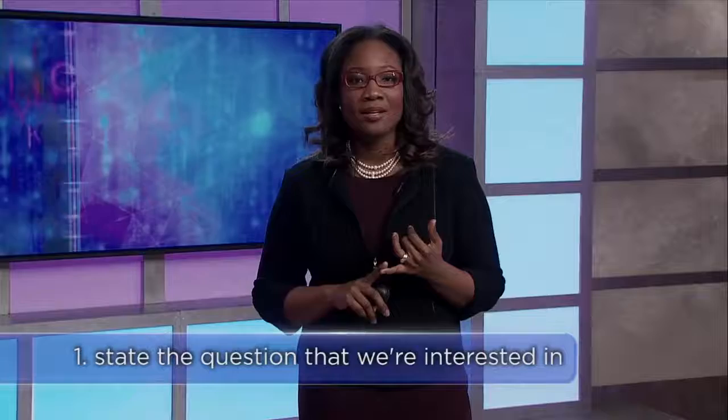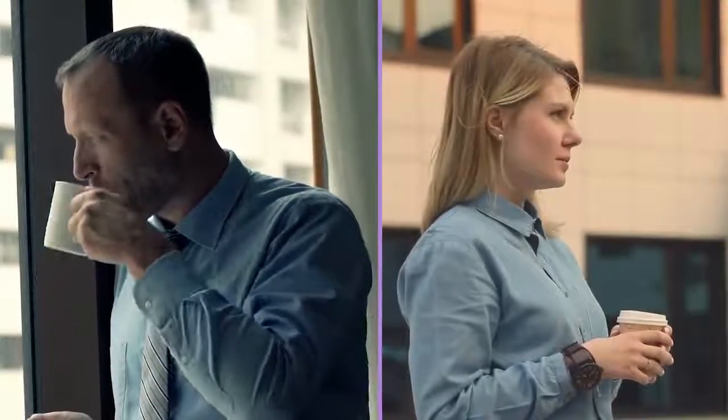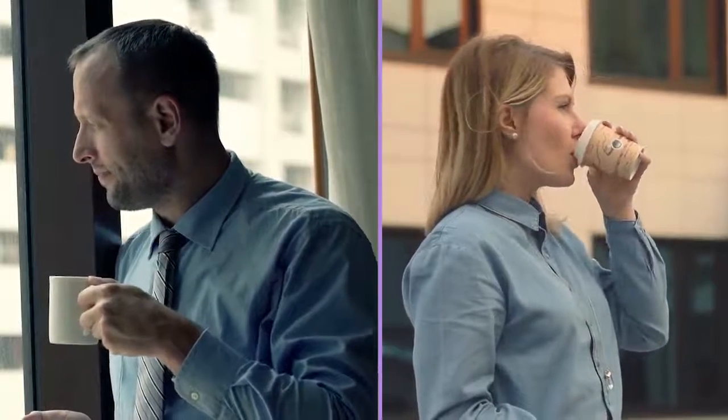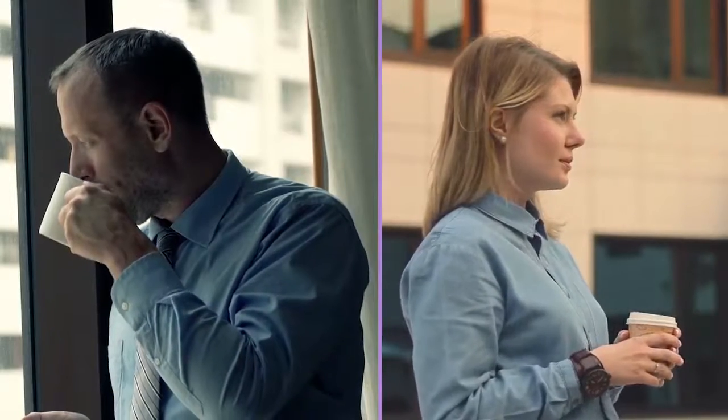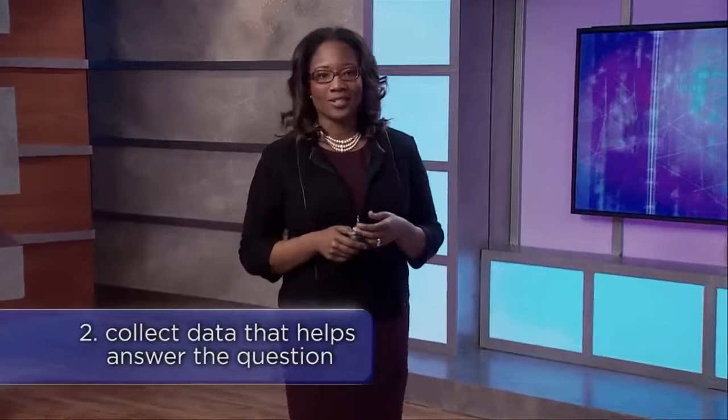It's helpful to think about data collection in the context of the general process of investigation. Step 1, we state the question that we're interested in. So maybe we want to know whether drinking caffeinated beverages affects men differently than women, or if a new cold medicine will relieve coughing within 48 hours. Whatever the question is, we need to be able to gather information that'll help us make a decision. And that's step 2. Collect data that helps answer the question.